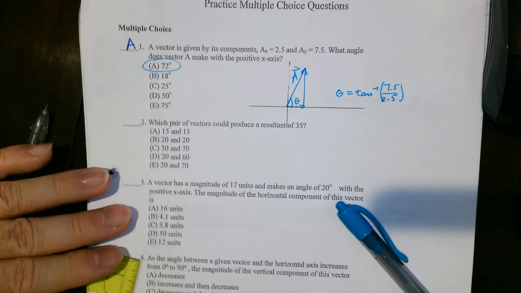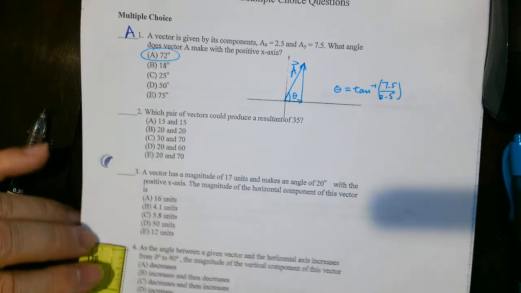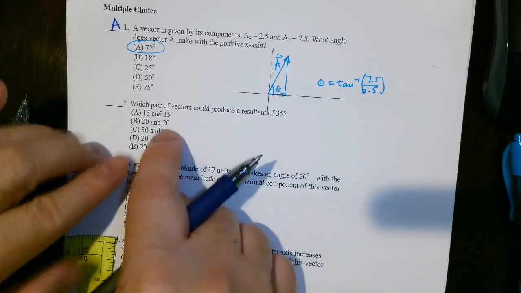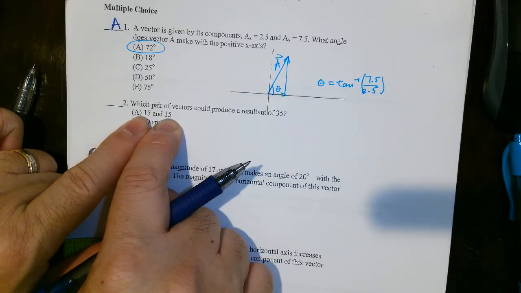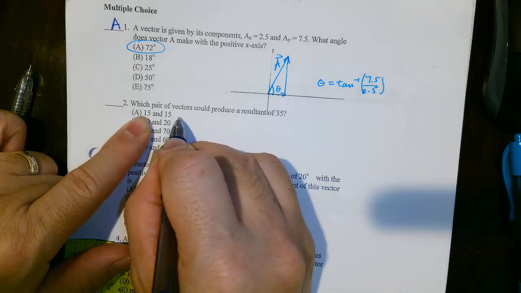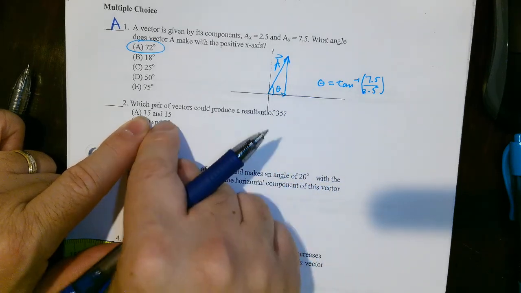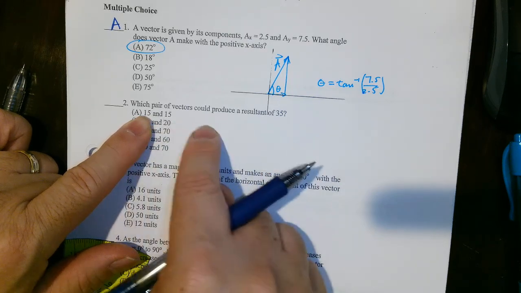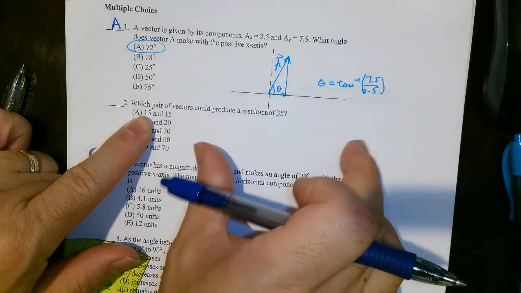What about number 2? Which pair of vectors could produce resultant of 35? Well, if I have two vectors, 15 and 15, the maximum resultant I could get is only 30. It's like 15 this way plus 15 that way only gives you 30.